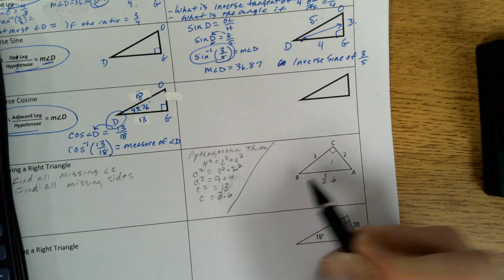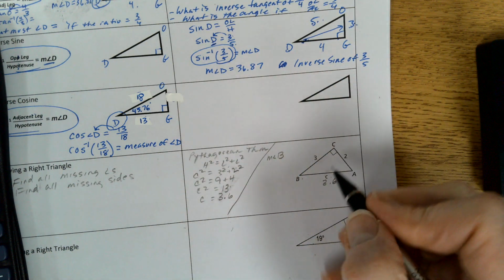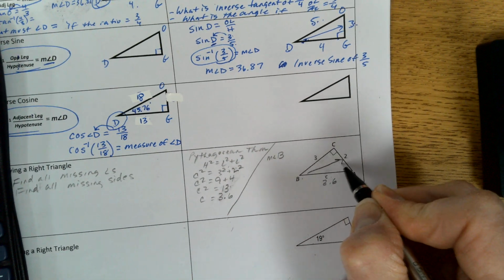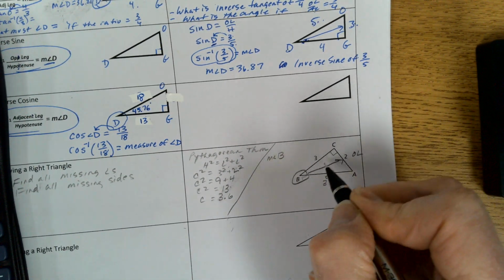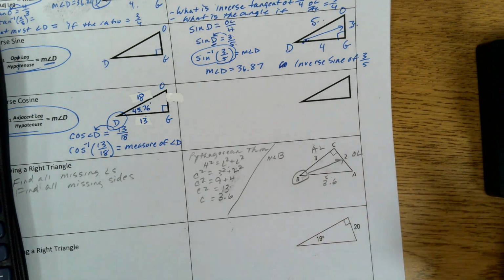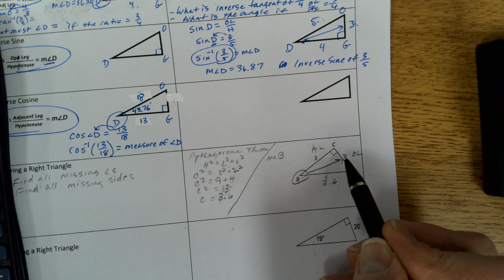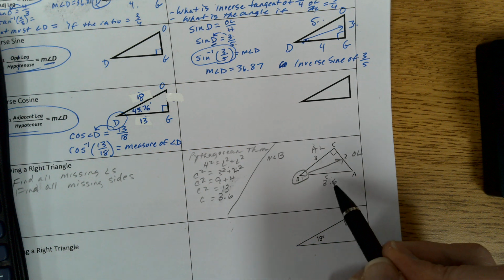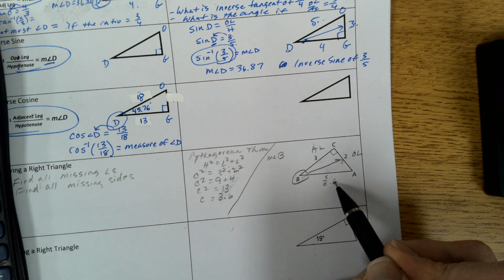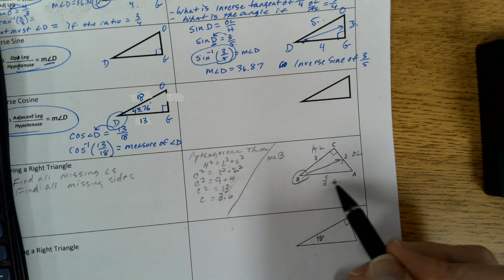So what's the measure of angle B? I can use the opposite leg, and then this would be my adjacent leg. So if I'm going to use opposite leg and adjacent leg, I'm going to do tangent. You guys don't have to do it this way. You could go from A and do opposite leg, adjacent leg. You can use the hypotenuse and do sine or cosine. I'm not, only because this is a rounded number, it'll be less accurate.